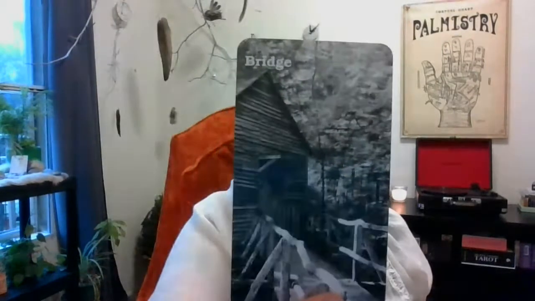This is the bridge to the old grist mill in Cades Cove. But bridge can have very many meanings. Bridges are, of course, used to get over things and connect things.